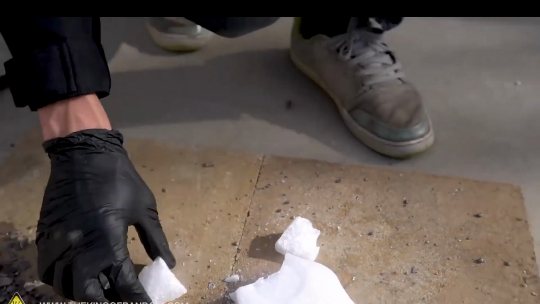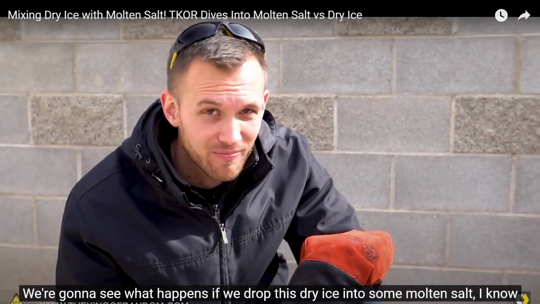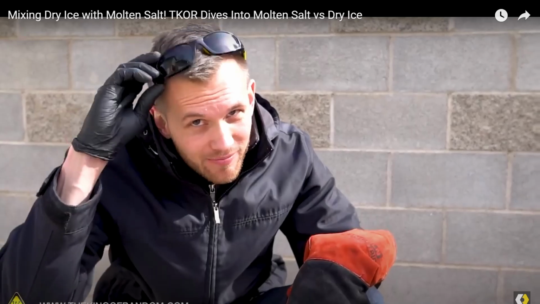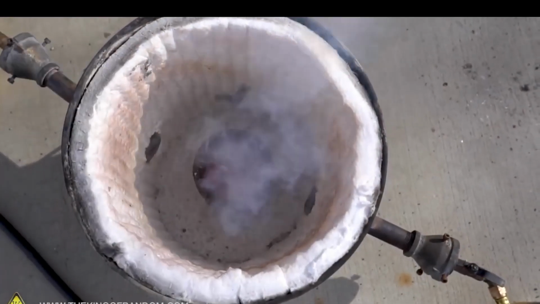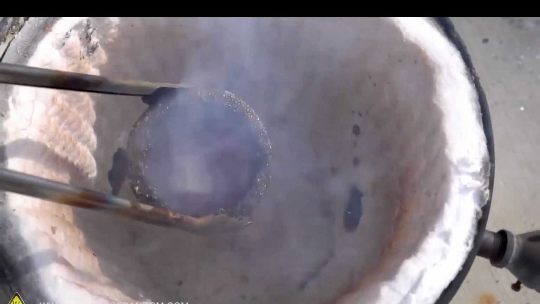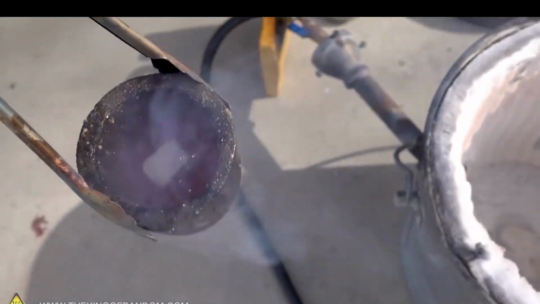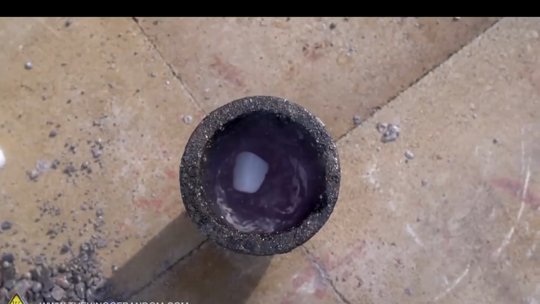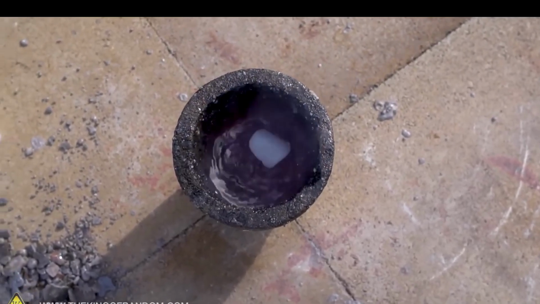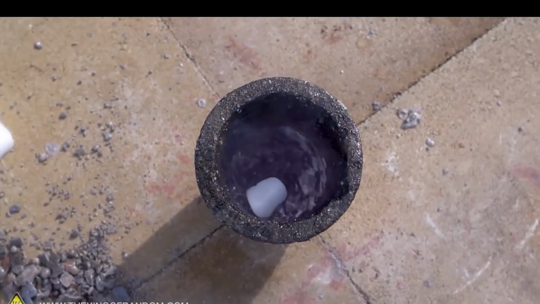We're gonna see what happens if we drop this dry ice into some molten salt. Any predictions if we drop the dry ice into the molten salt? Probably gonna bubble. Let's find out. 3, 2, 1. Bubbling, bubbling, bubbling. Kind of, not even a lot. Just a little bit of bubbling. I think the dry ice is disappearing a little bit faster than if you just left it out.